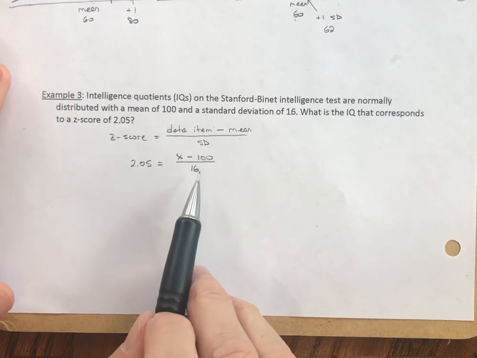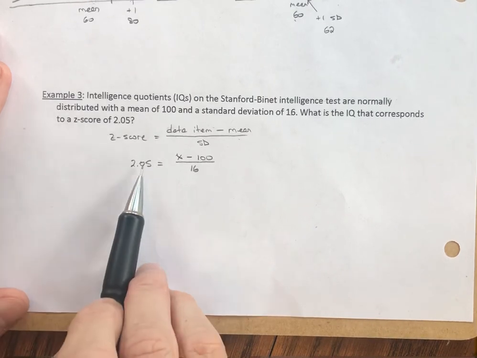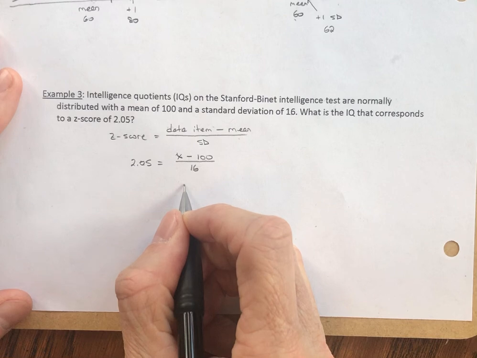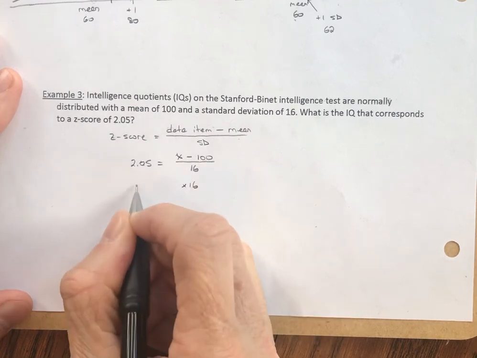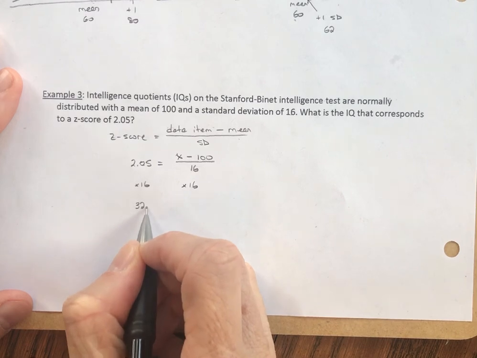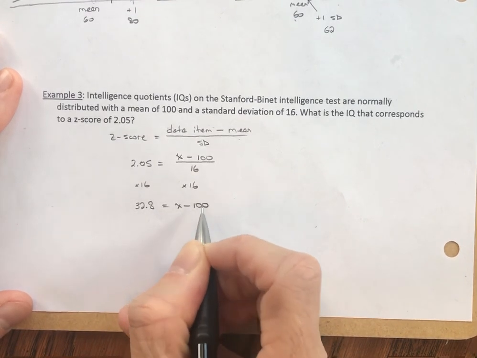So we want to solve this equation for X to come up with the IQ score that gives a z-score of 2.05. So I'm going to multiply both sides times 16, and I come up with 32.8 is equal to X minus 100.